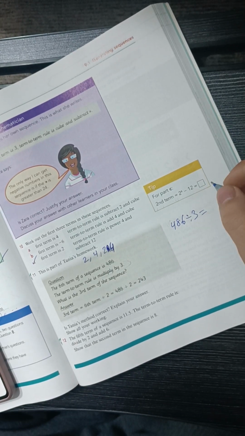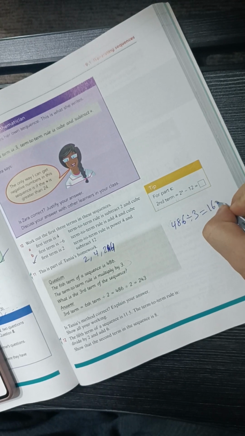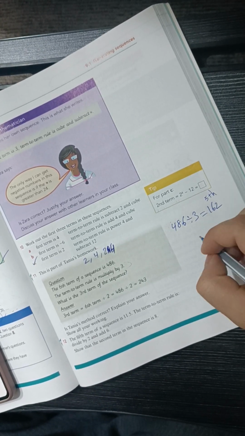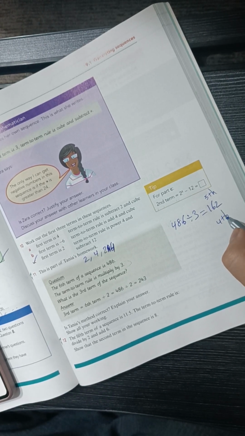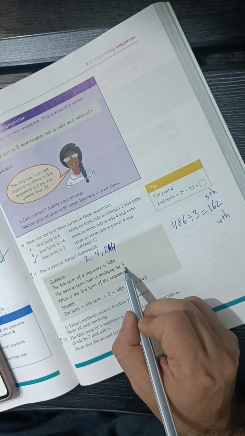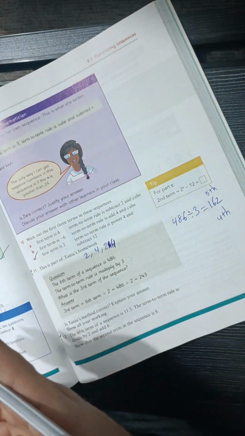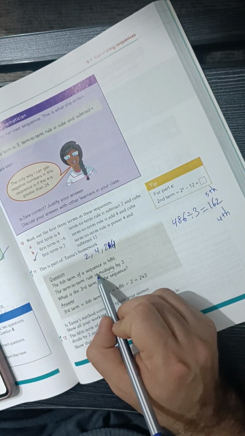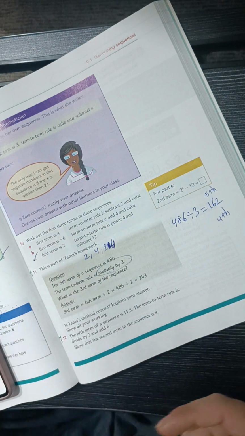486 divided by 3 is equal to 162. That is the fifth term, guys. And to get the fourth term, we need to divide by 3. Again, I'm going to mention this point: in order to get the previous term, we need to go the opposite of the term to term rule. So here the term to term rule is multiply by 3, so we divide by 3 to get the previous term.